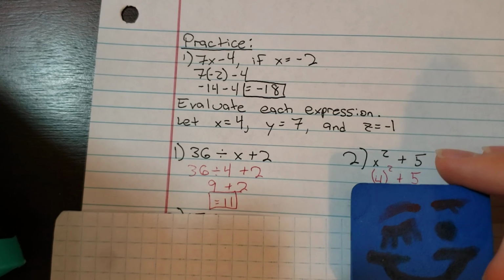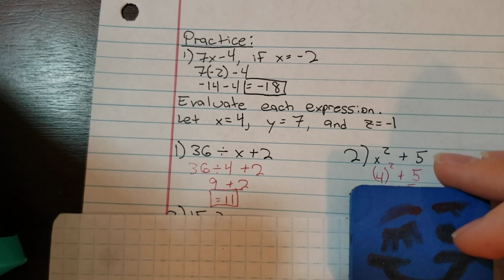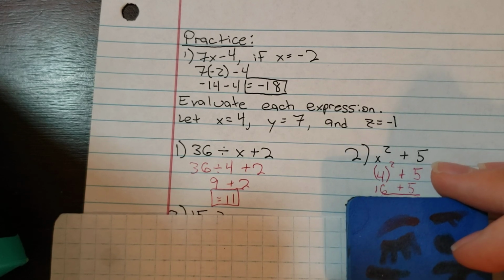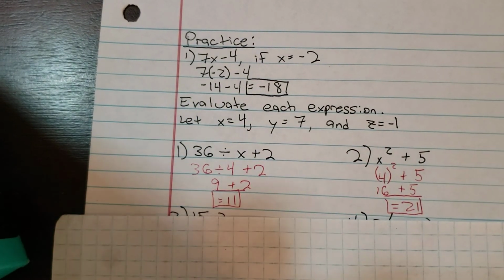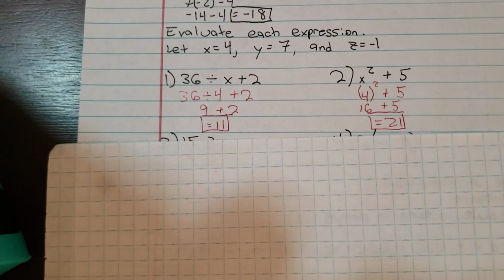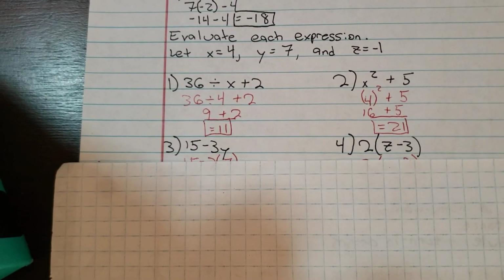For this guy over here, again, I'm going to substitute. So that's 4 squared, meaning 4 times 4 is 16. 16 plus 5 is 21. Okay. Moving right along.